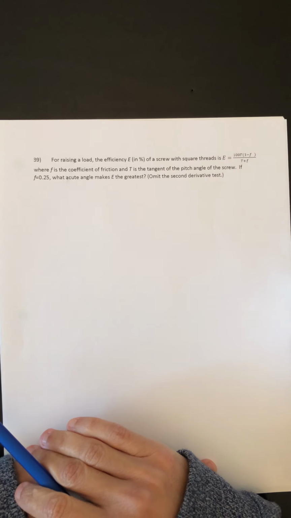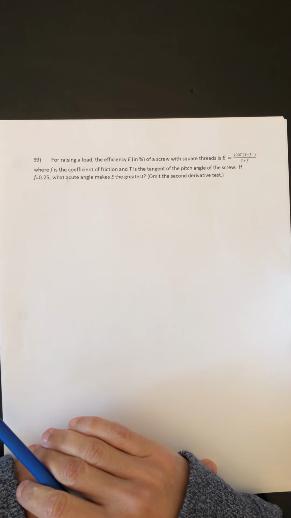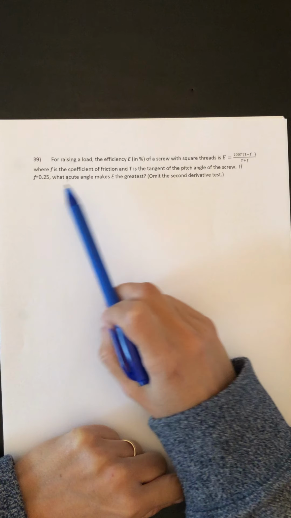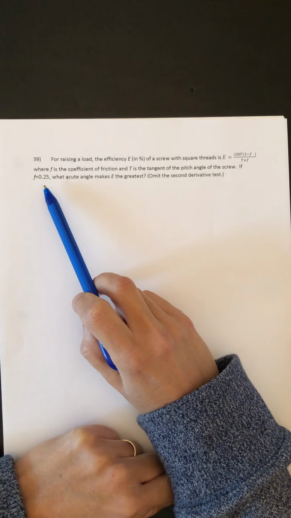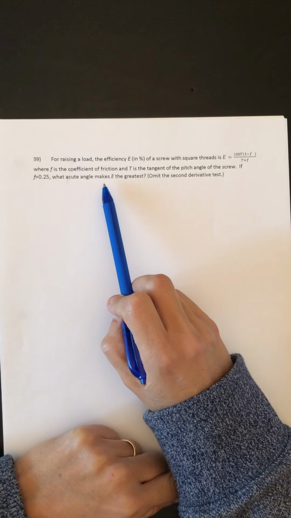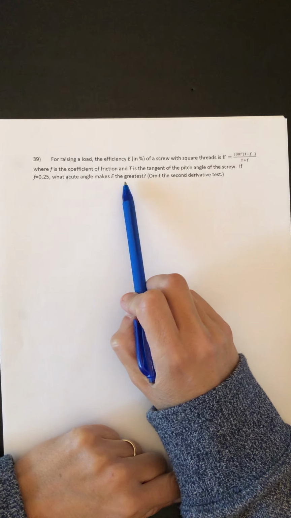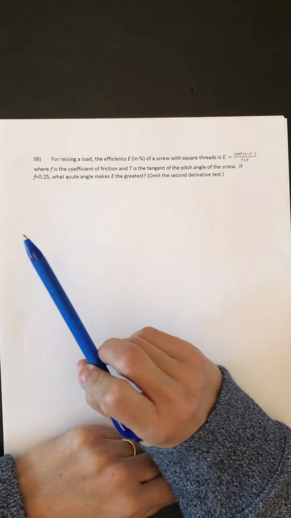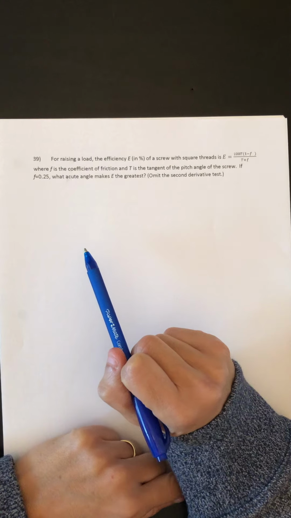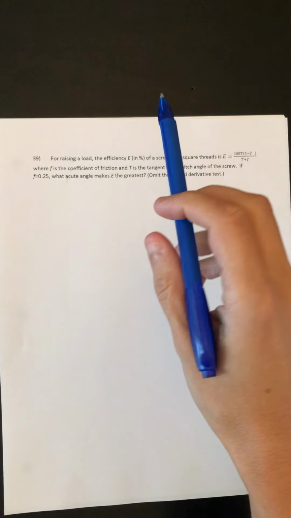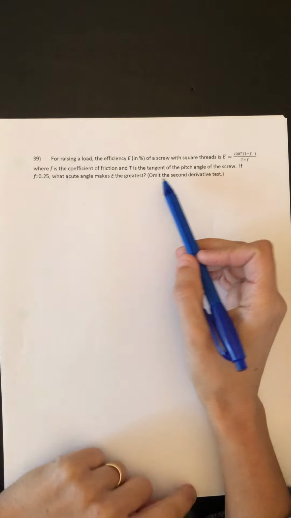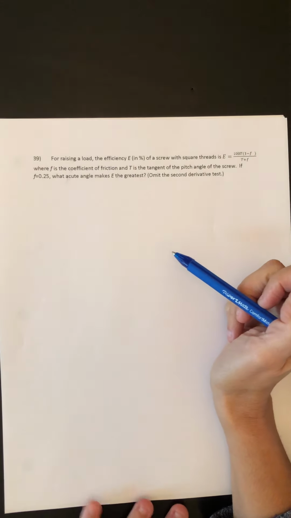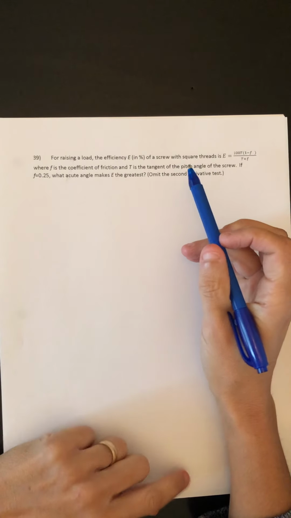F is the coefficient of friction, and T is the tangent of the pitch angle. When F is 0.25, what acute angle makes E the greatest? So we're trying to maximize the efficiency of the screw in this problem. We're asked to omit the second derivative test, and this is largely because it would involve way too much work. All right, so let's begin.